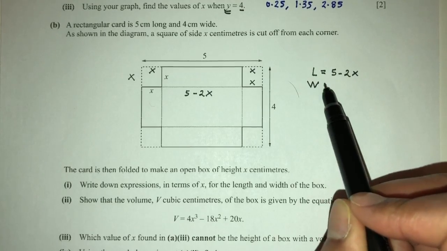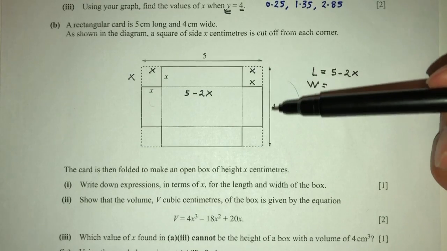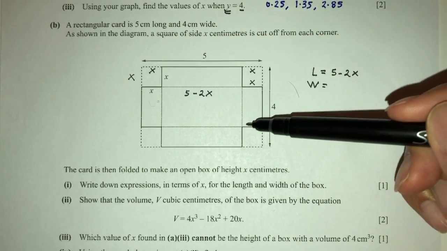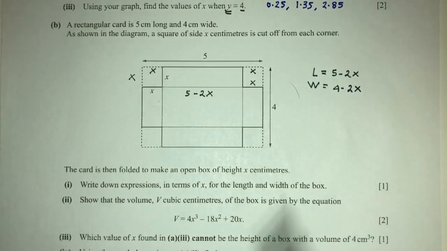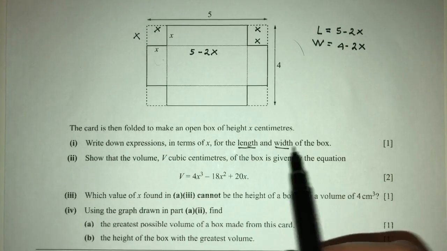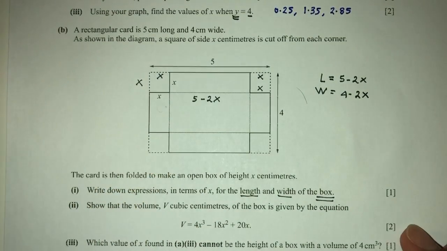Now what is the width of your box? Same kind of thinking. The initial width was 4 because we take out x, so that will be 4 minus 2x. Okay, that is part 1, in terms of x, the length and the width of the box.